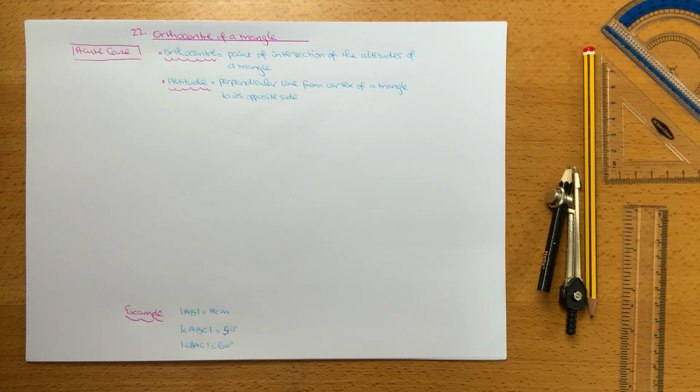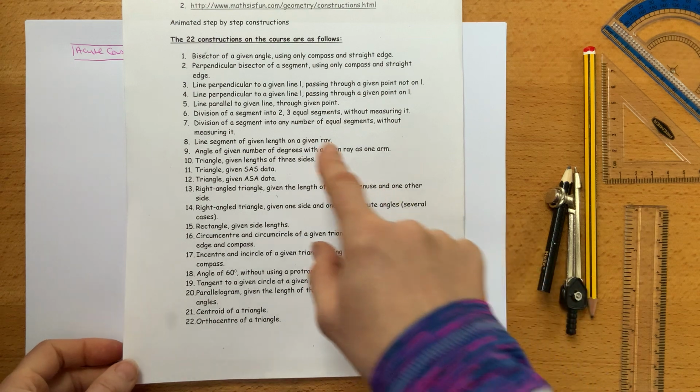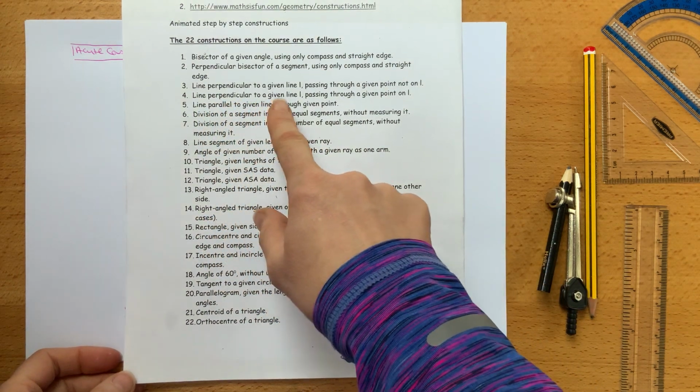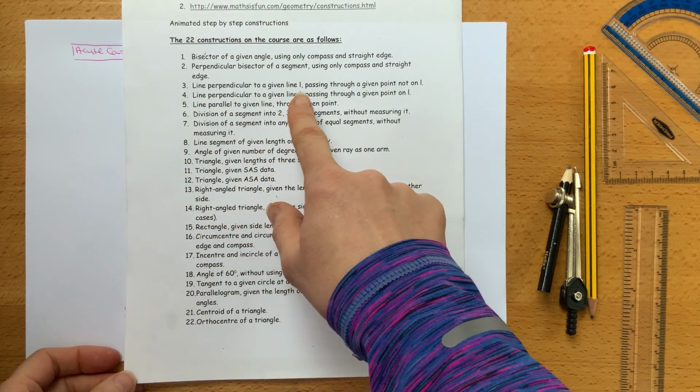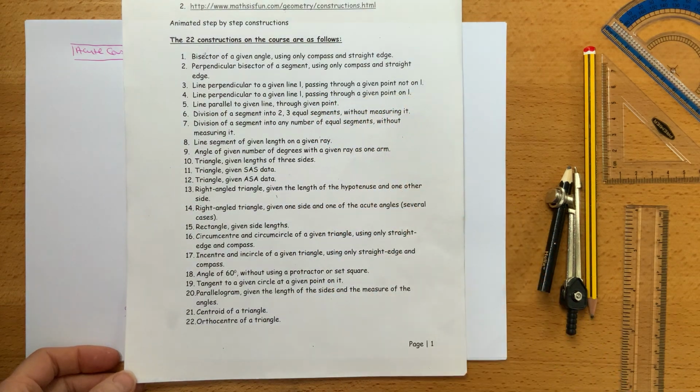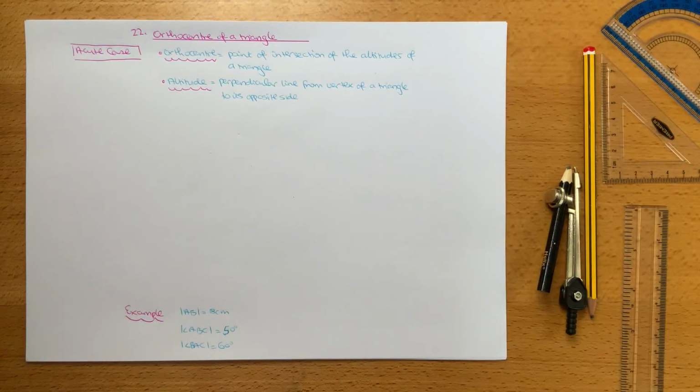So in order to draw a perpendicular line from a point not on the line to its opposite side, we can of course use construction number 3, a line perpendicular to a given line passing through a point which is not on that line. We can also use our set square to draw this perpendicular line for the purpose of this construction number 22. Because we're looking at three different cases, I'm going to give you three triangles to draw first, so that we have an acute triangle, a right angle triangle, and an obtuse triangle.